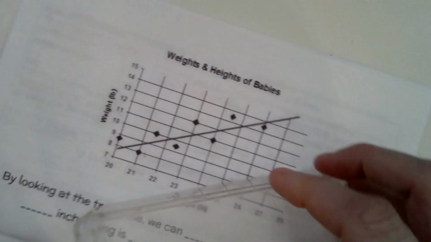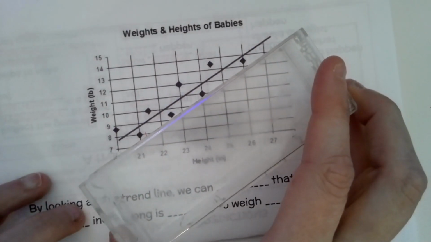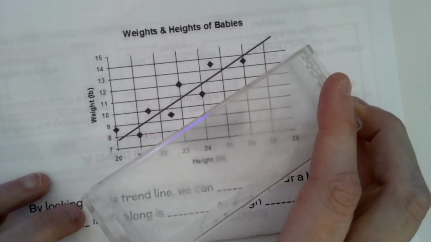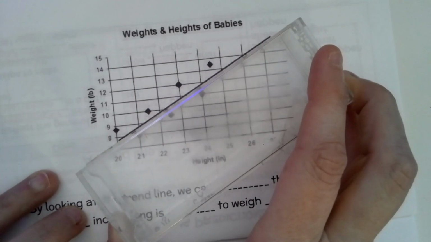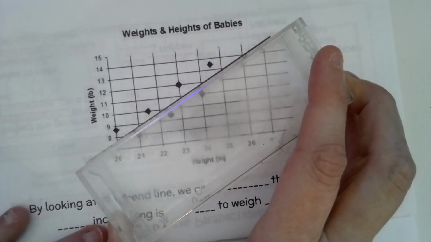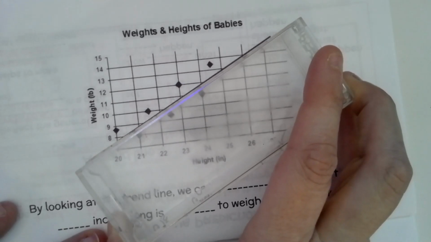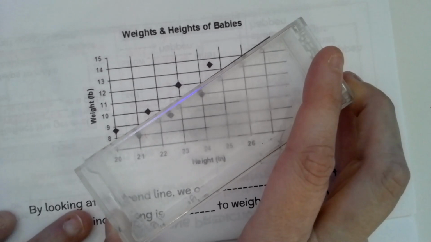Okay, let me show you what I mean by that. That's what they did here. They put their line parallel, and then they slid it right up into the middle of the data. So they had about the same number of dots above and below the trend line. That's how we draw a trend line. Okay. We're going to do more of these.